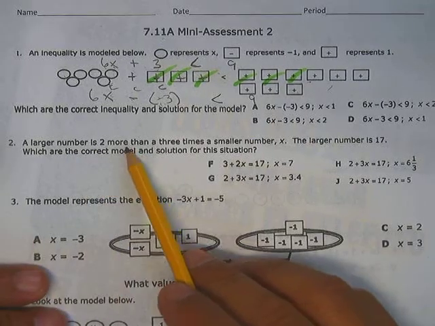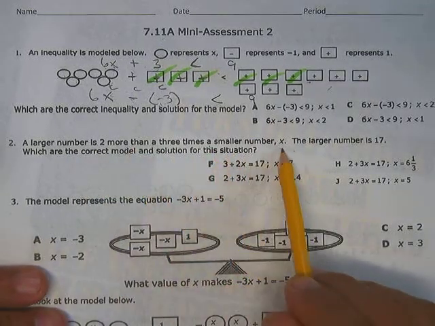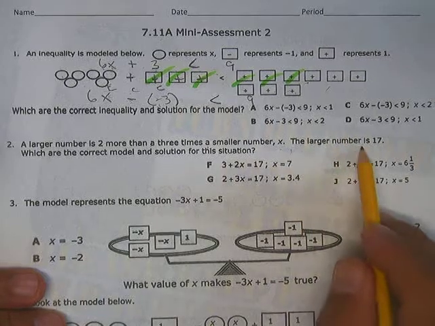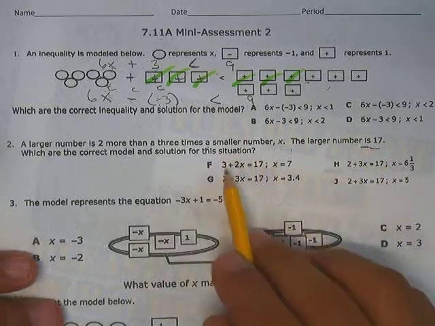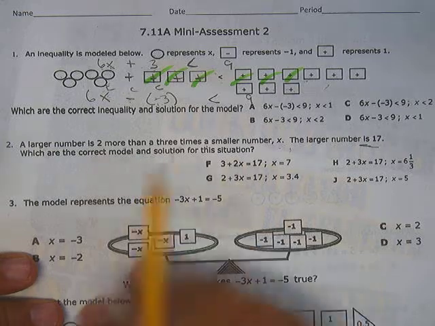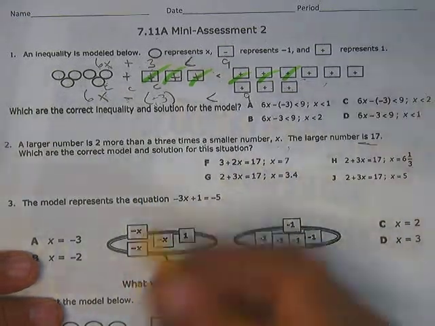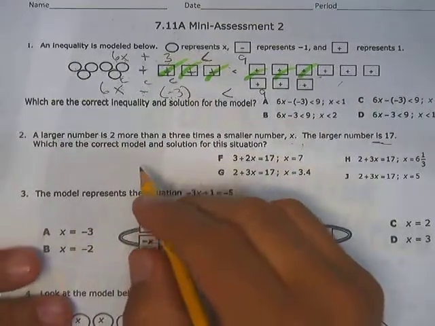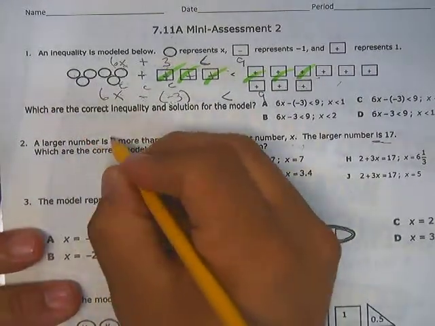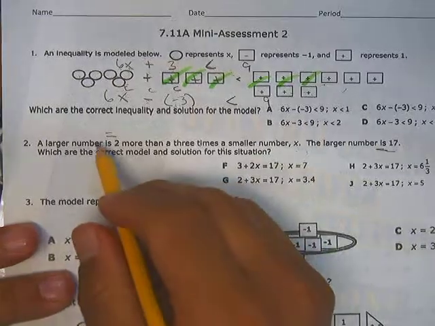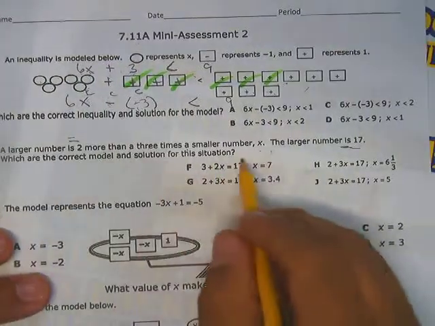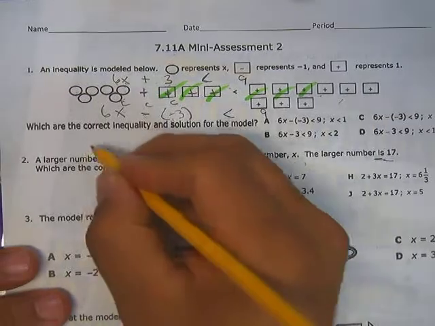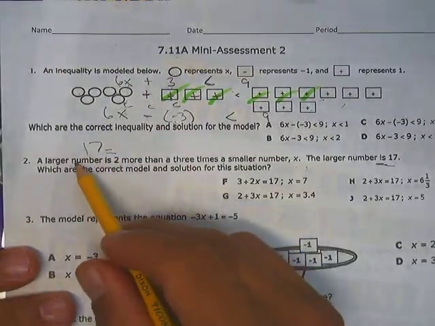Number 2, a large number is 2 more than 3 times a smaller number x. The large number is 17. Which are the correct model and solution for this situation? Okay, so then I know a large number equals, and I know the large number is 17.